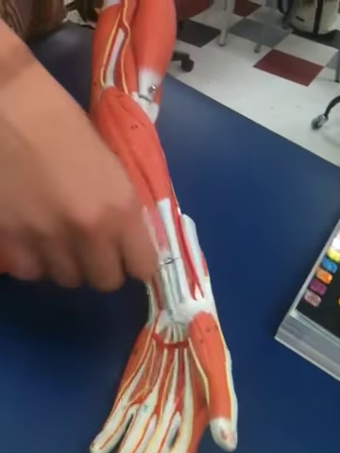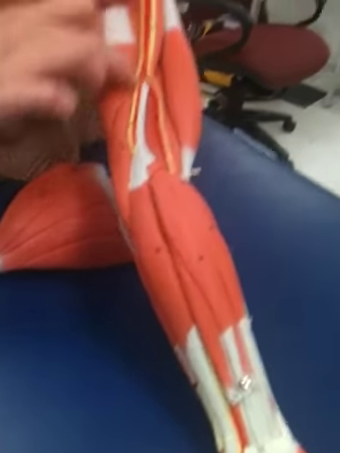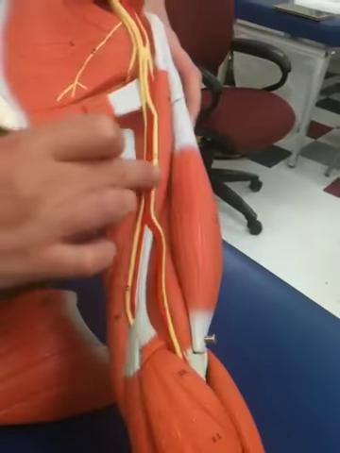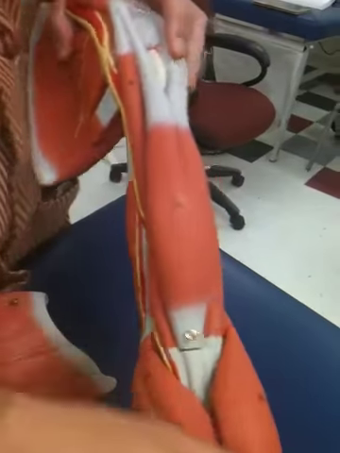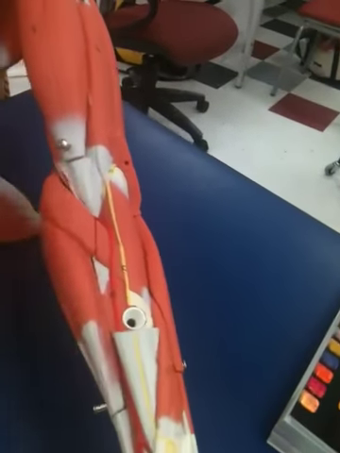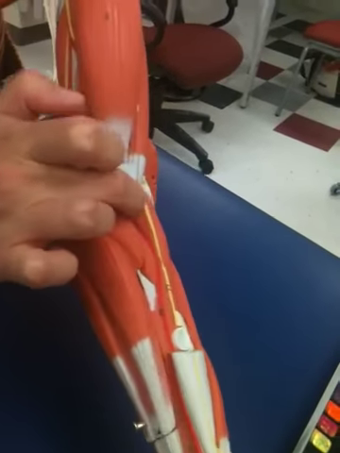And then the nerves. So this nerve right here is your ulnar. This is your median. Your radial nerve is right here. Then you have your deep branch and your superficial branch. Deep is right here, going deep. Superficial here.